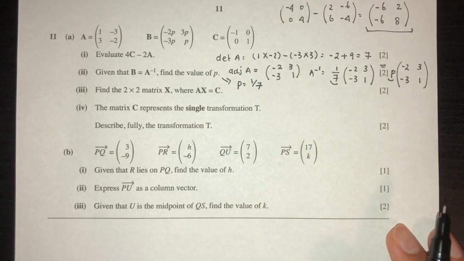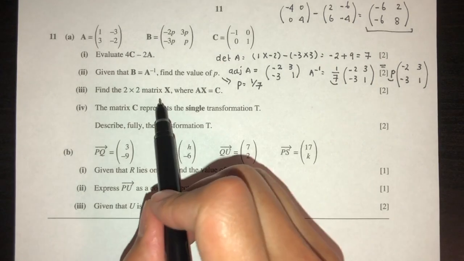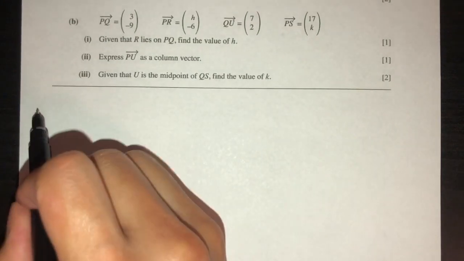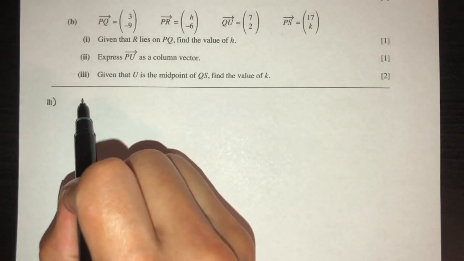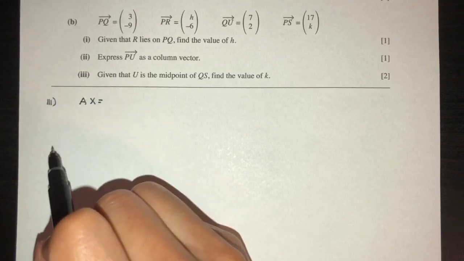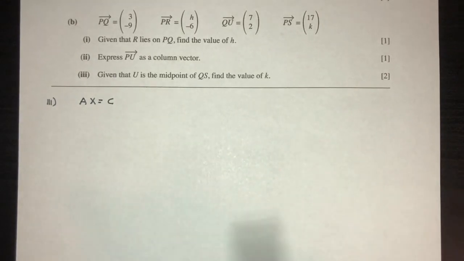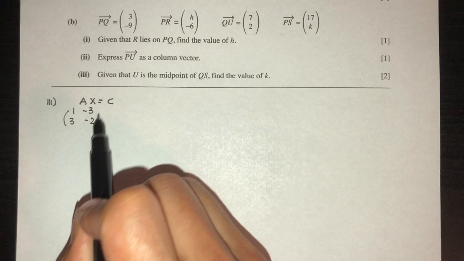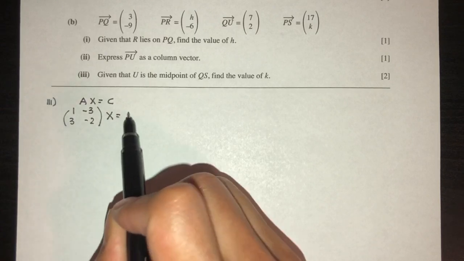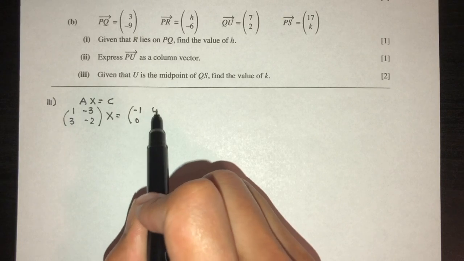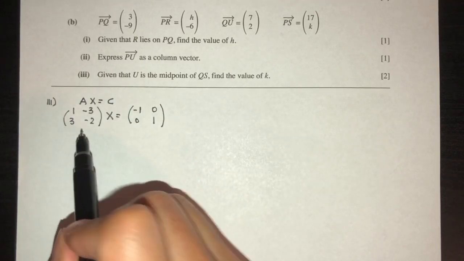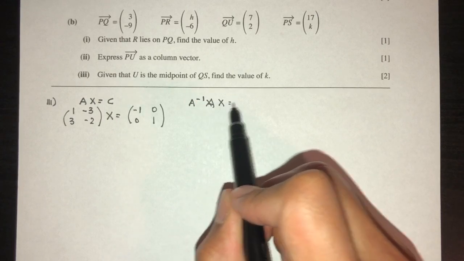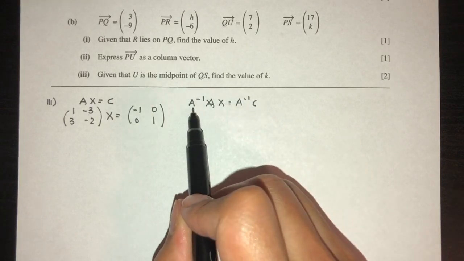Now part 3, we have to find the 2 by 2 matrix X, where AX is equal to C. So let's do this here. We know X is a 2 by 2 matrix. We have to find this. A is given to you by 1, 3, minus 3, minus 2, times X, is equal to C, which is minus 1, 0, 0, 1. Now how do you eliminate A? If you observe, you have to pre-multiply by A inverse on both sides. So this one will be going away.